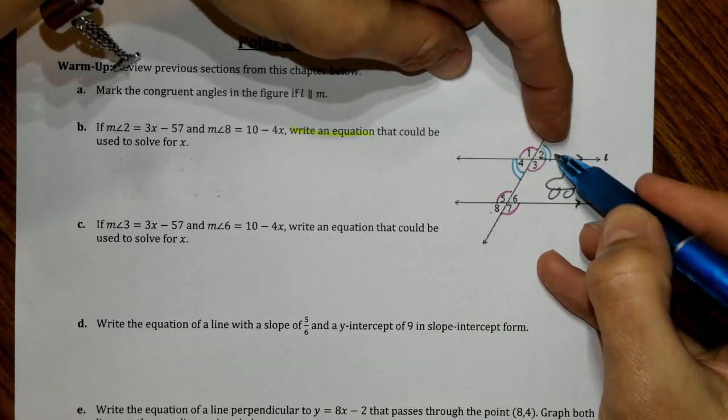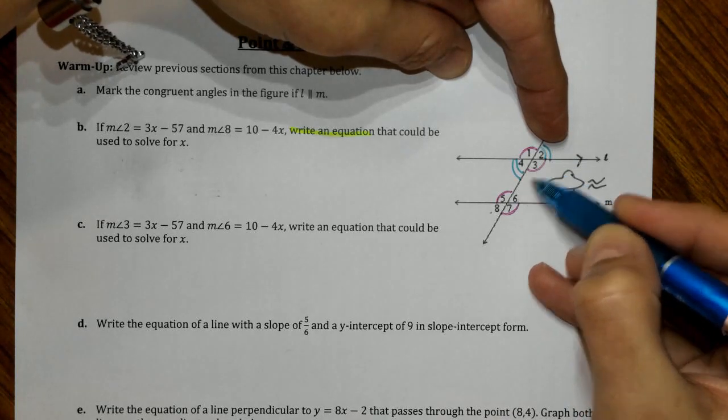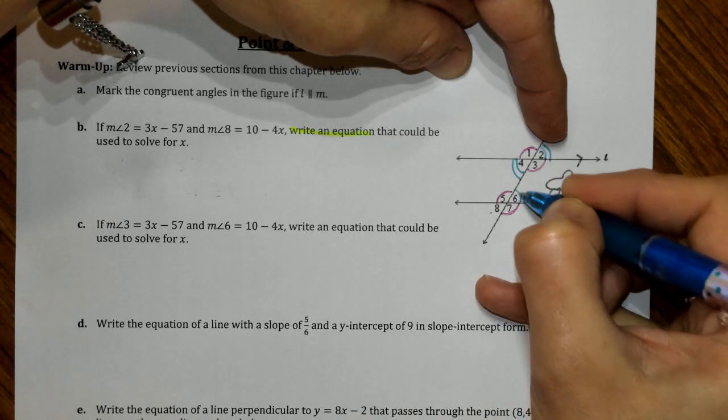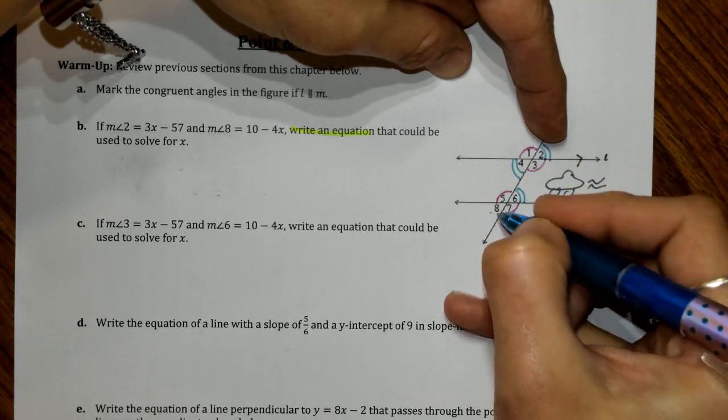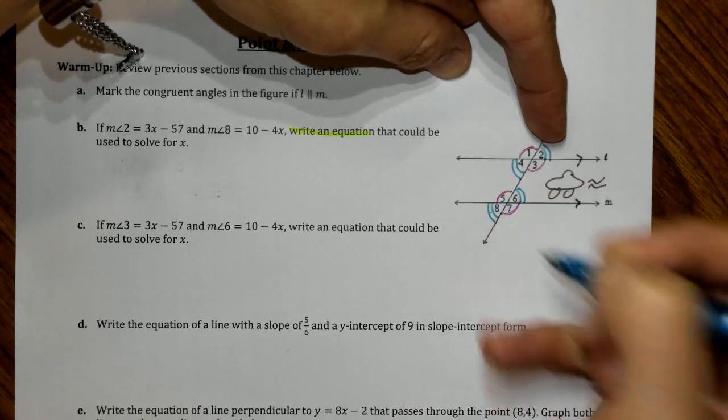And we take a look at angle 2. It corresponds with angle 6. Corresponding angles are congruent, so we'll put 2 arcs because it's going to be the same measurement. And then again, 6 and 8, we've got vertical congruent angles.